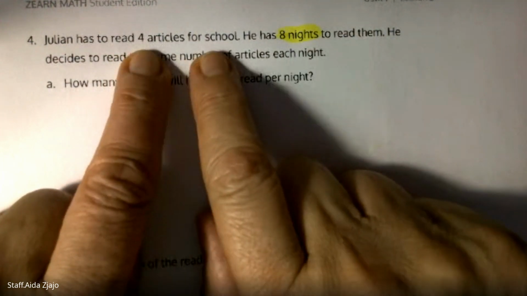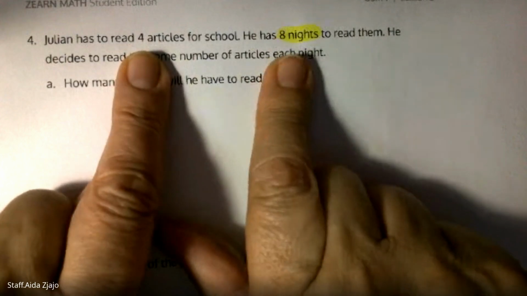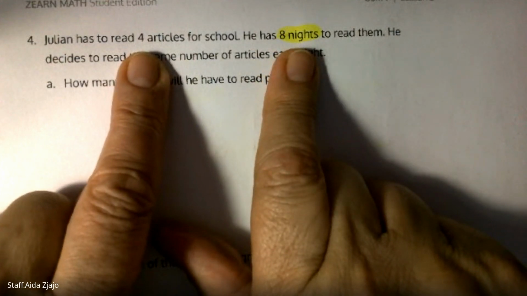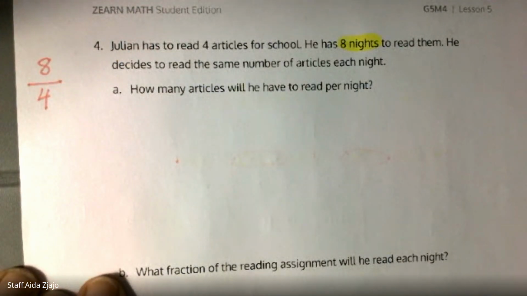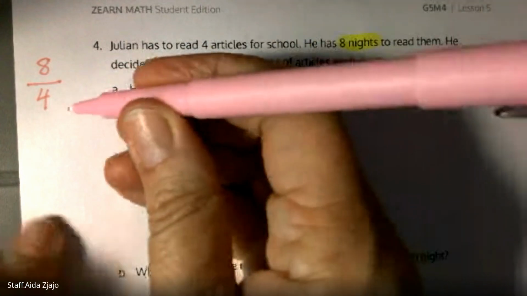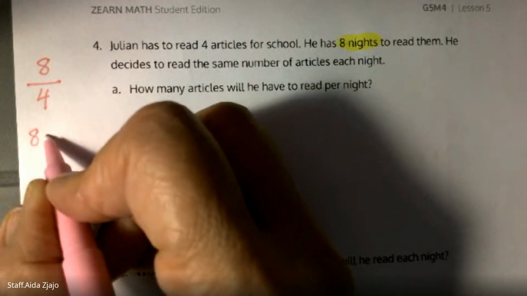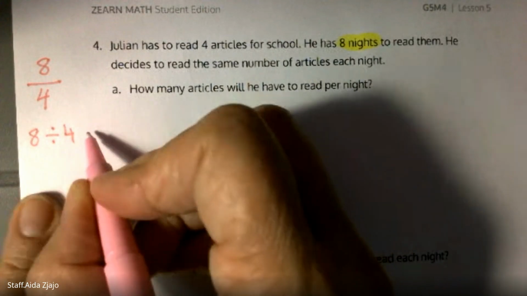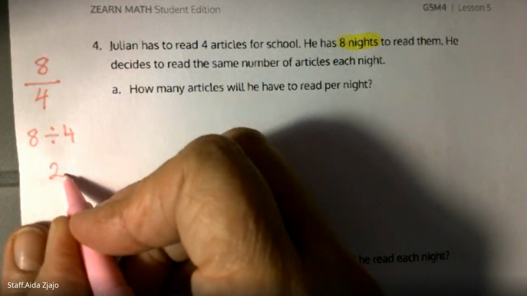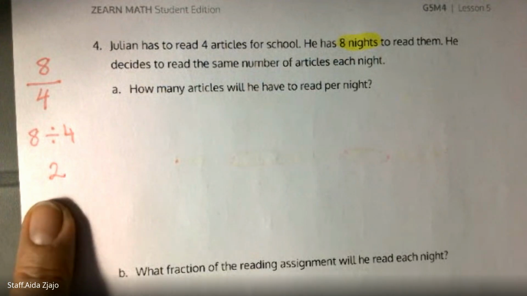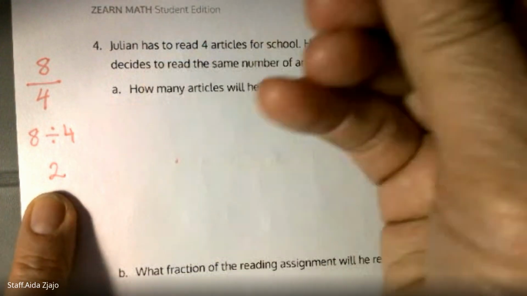So the question is what we have. We have 8 nights to share into 4 articles. So, 8 divided into 4, which right away you know the answer is going to be 2. He will have 2 nights to read.